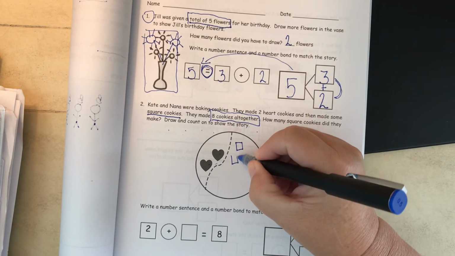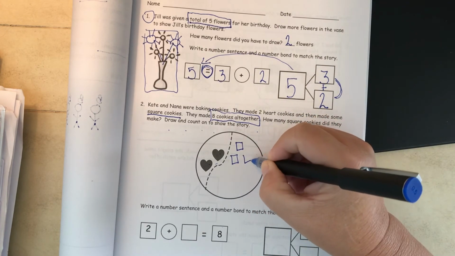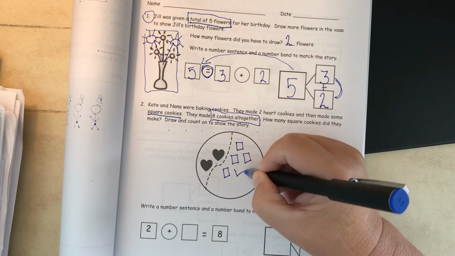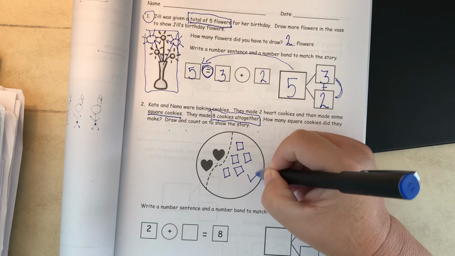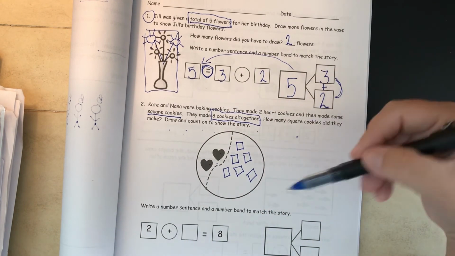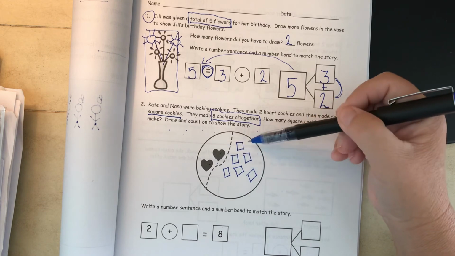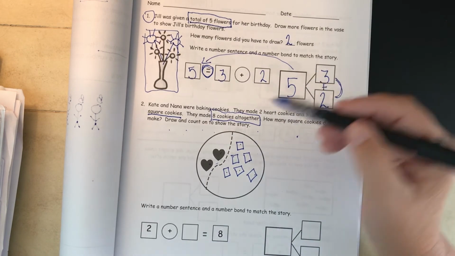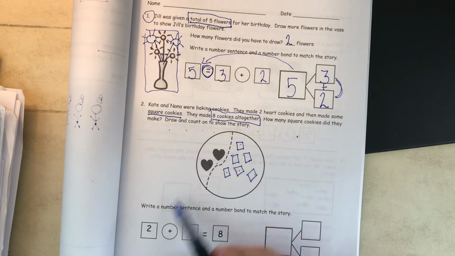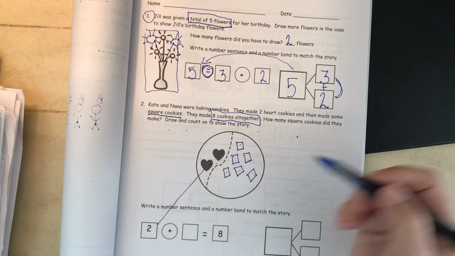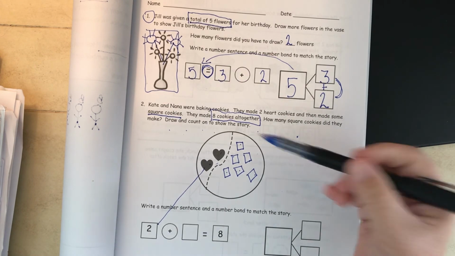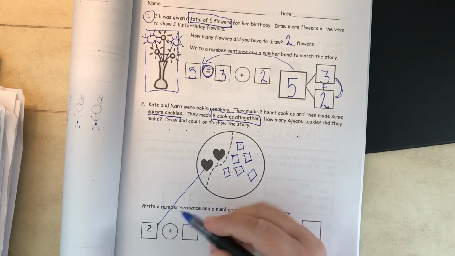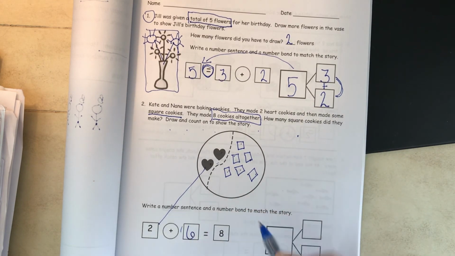So I have 3, 4, 5, 6, 7, 8. So let me count to make sure I have 8 now. 1, 2, 3, 4, 5, 6, 7, 8. Okay, so I have 8 cookies. I started with the 2 hearts. That's right here. How many square ones did I draw? 1, 2, 3, 4, 5, 6. 2 plus 6 equals 8.